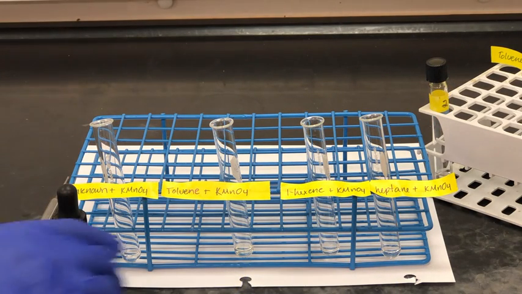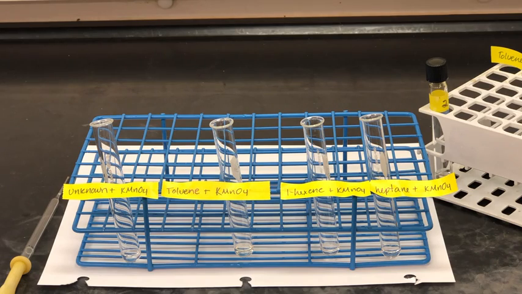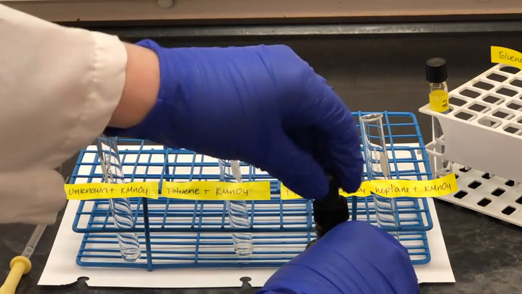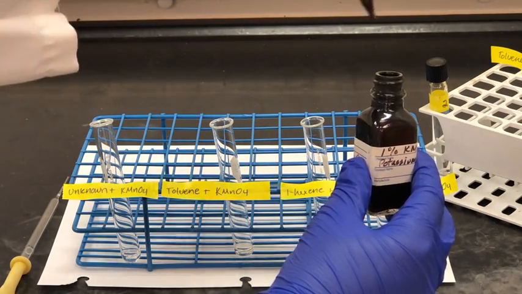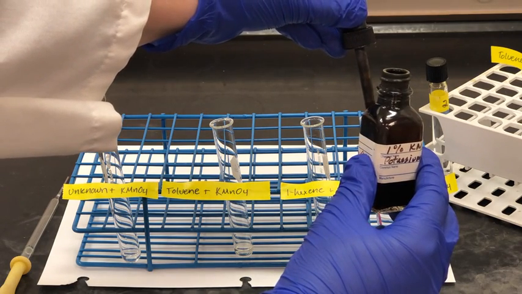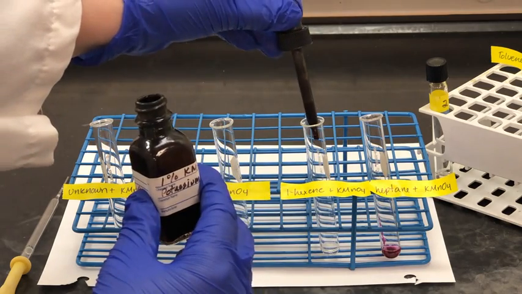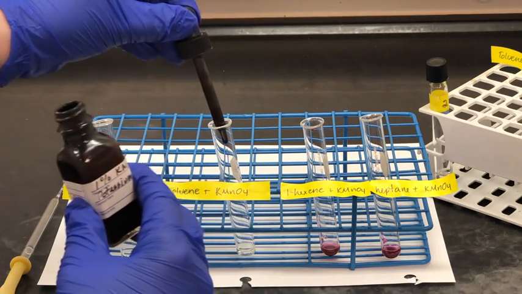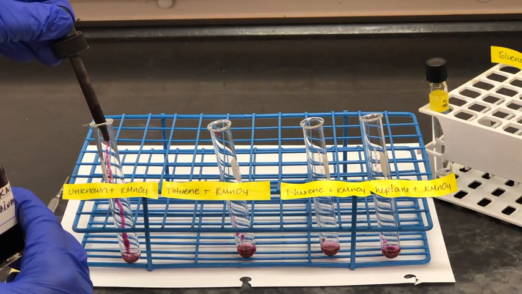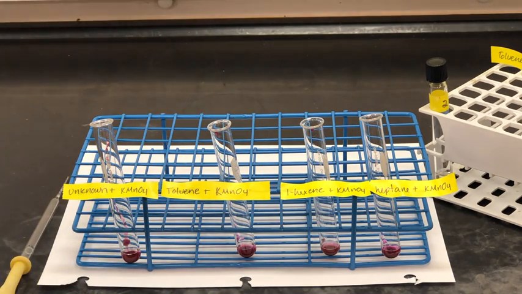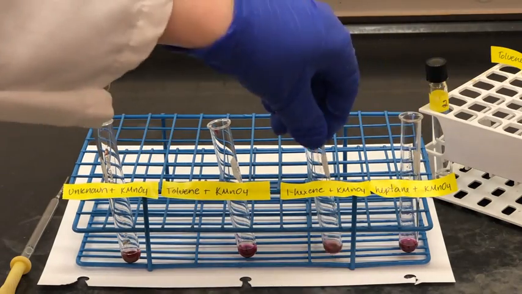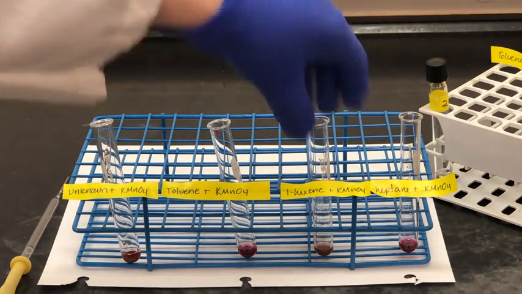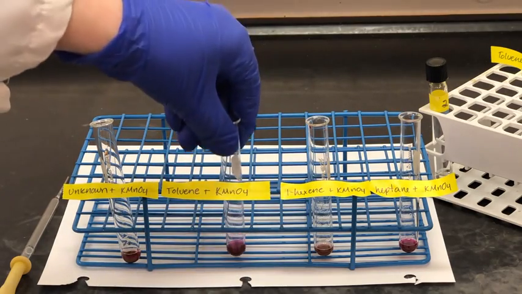So now that I've added our hydrocarbon samples to each test tube, I'm now going to add 2 drops of the potassium permanganate solution to each test tube. And then we're going to record our results. So now that I've added the potassium permanganate to each sample, I'm just going to give each test tube a quick mix so that everything can react appropriately. And then we'll record any observations we have about the colors.